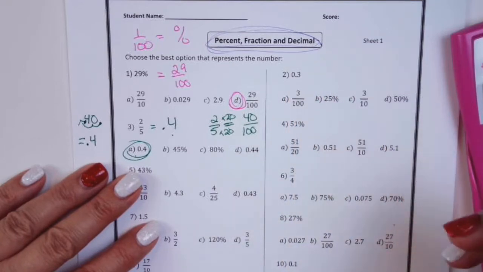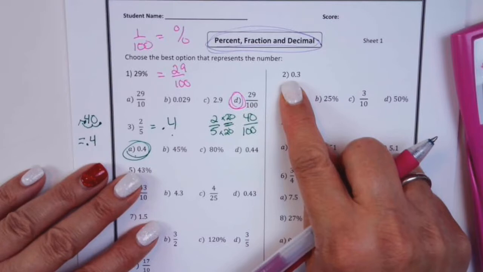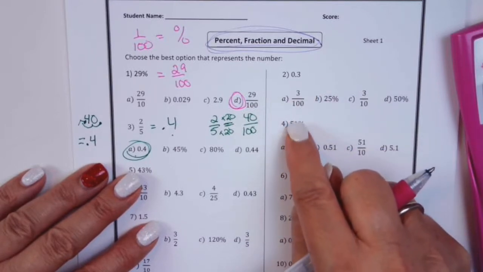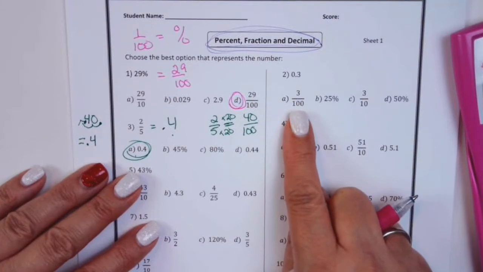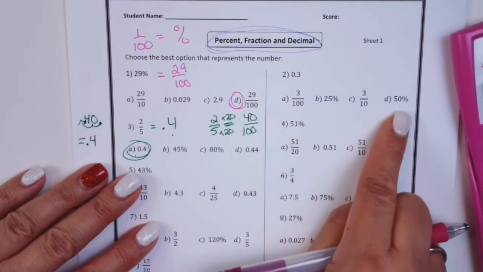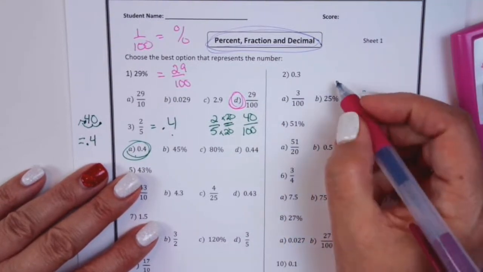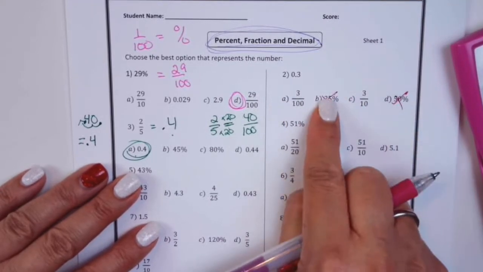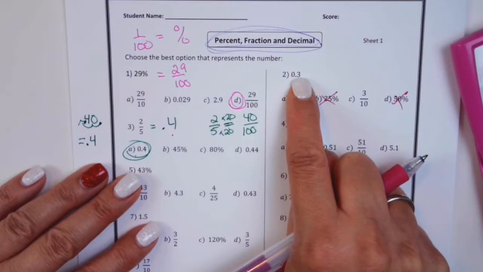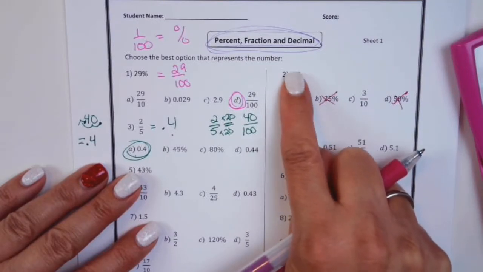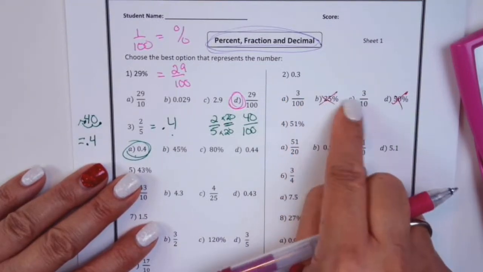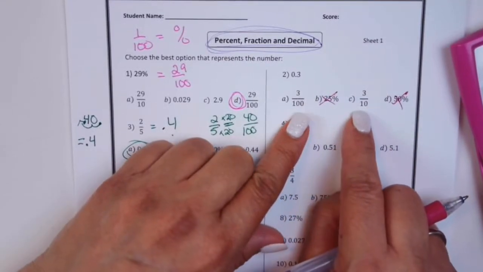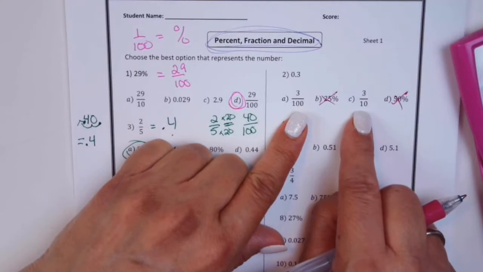So when we have a decimal, and so here our options are 3 over 100, 25%, 3 over 10, and 50%. Well, we can cross out this 25% and 50%. There is no way we get a 25 or a 50 from a 3. Since it is 0.3, these are not possible. So now we need to figure out which one is it. Is it 3 over 100 or 3 over 10?